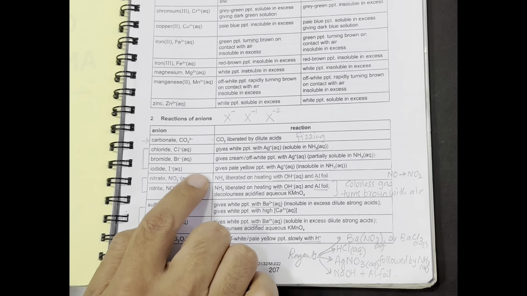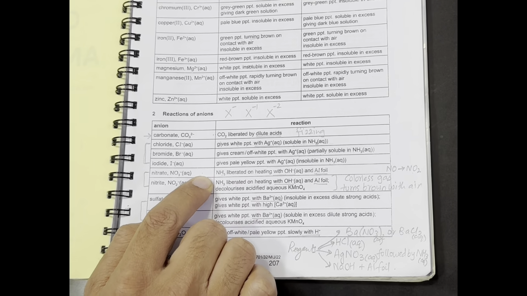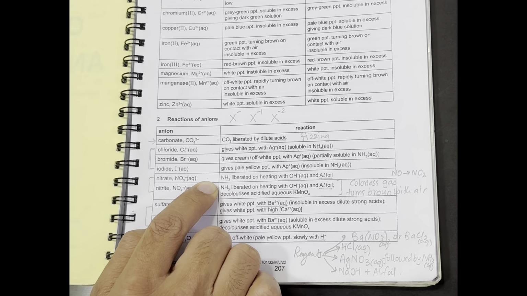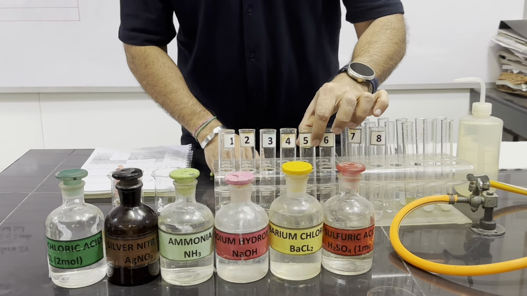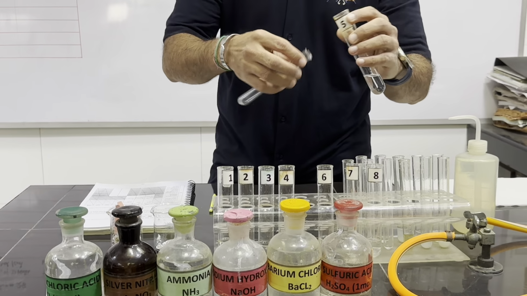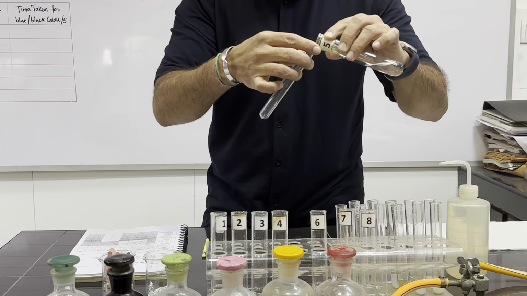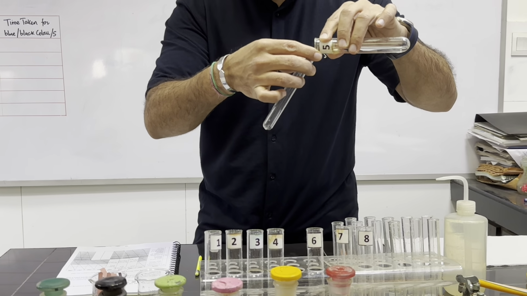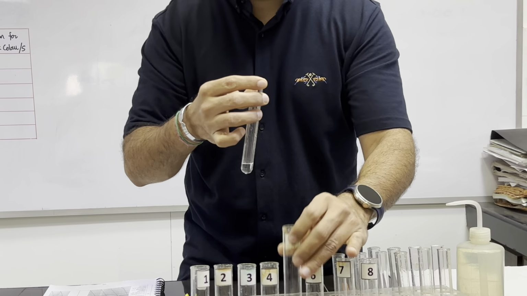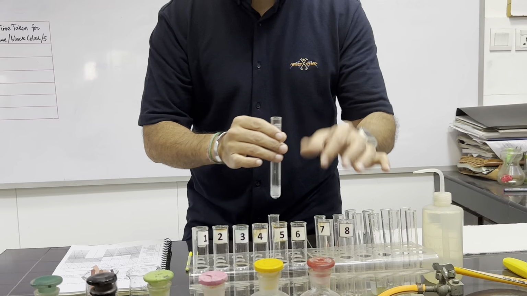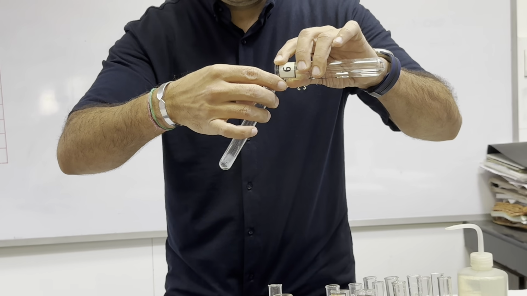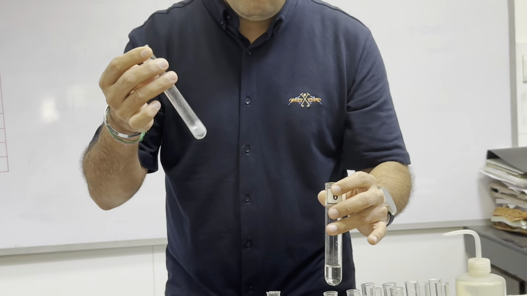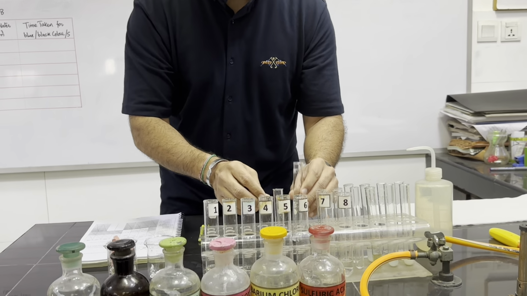So how do we test the gases? We test ammonia by using a damp red litmus paper which turns blue because ammonia is slightly alkaline. So with Fa5, 1 centimeter depth, and Fa6, 1 centimeter depth, we will add sodium hydroxide.